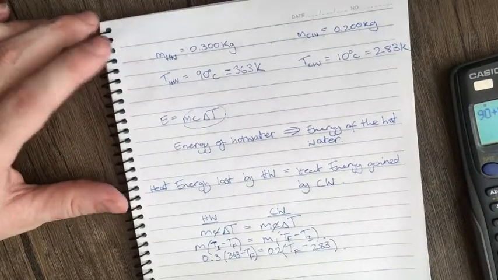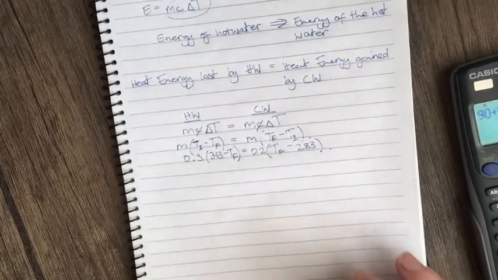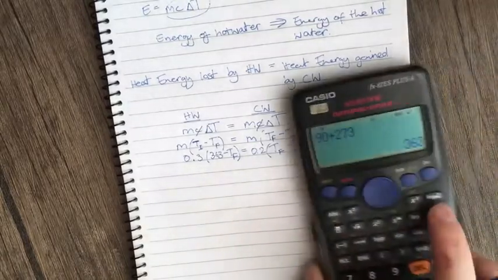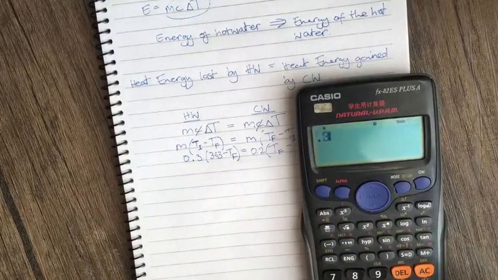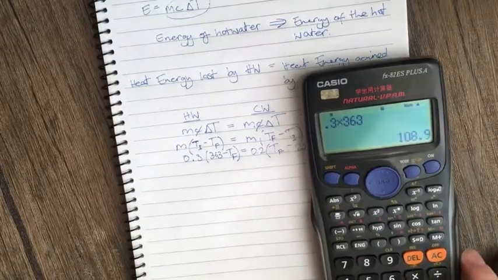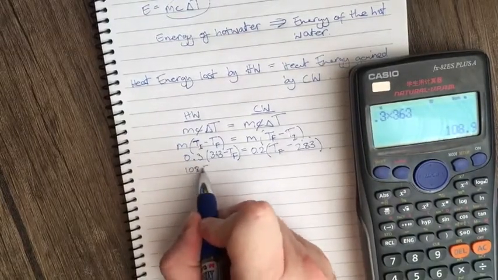Let's go on to the next step. I'll leave a line there so we can see what's going to happen here. So we want 0.3 times 363, which is 108.9.